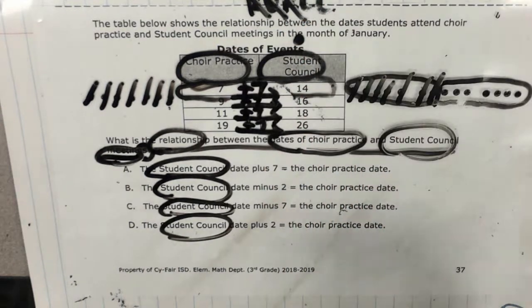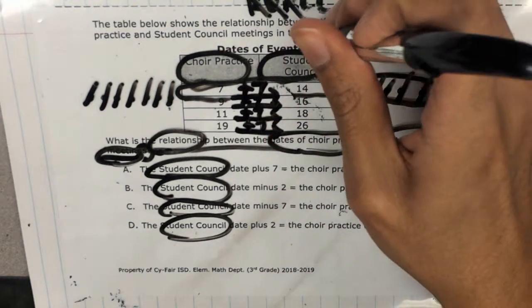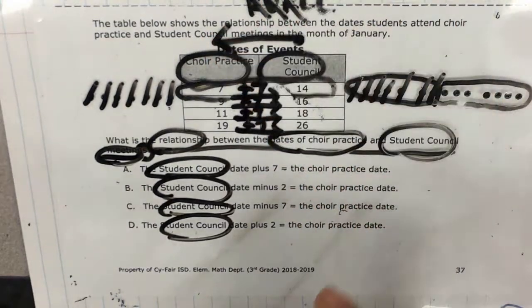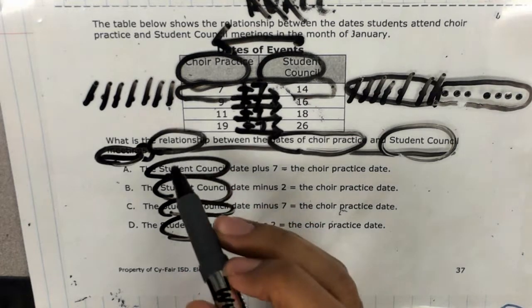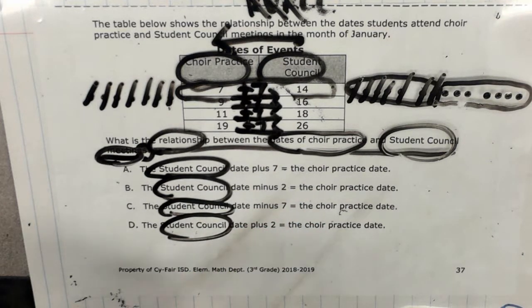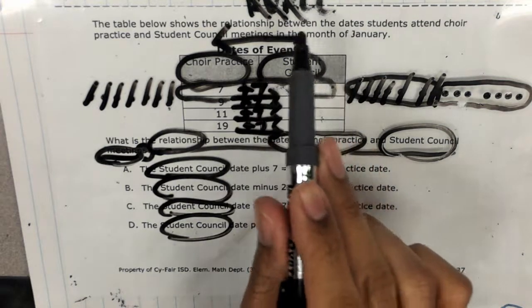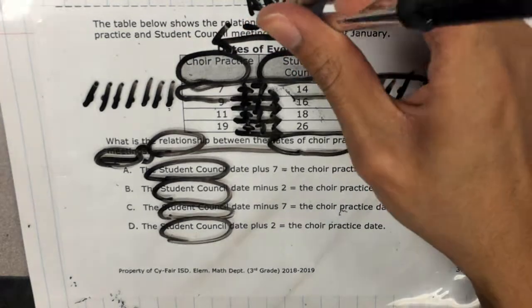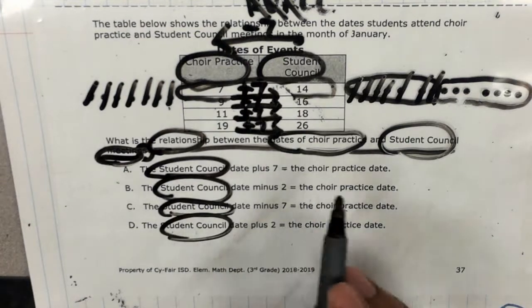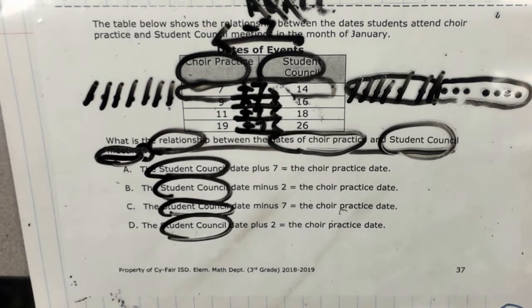That's right here. Since our dot is right here, that means that our arrow is going in the opposite direction of the arrow that we made. So don't get tricked by questions. That's why it's important to see which one comes first, because it could be the opposite of what we found. So now we have to find the opposite of plus 7. What's the opposite of plus 7? Well, it's minus 7.